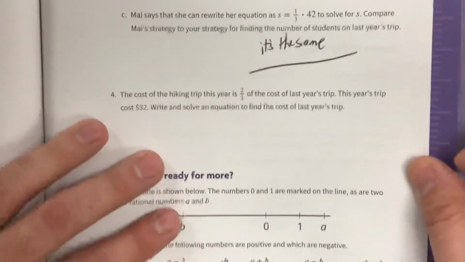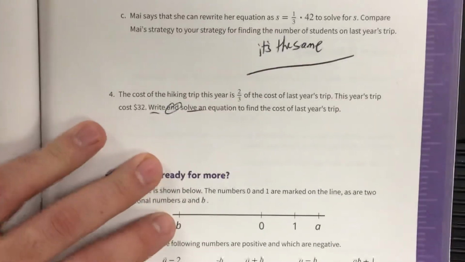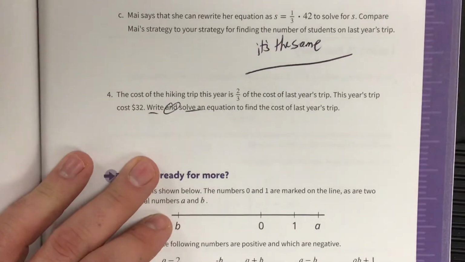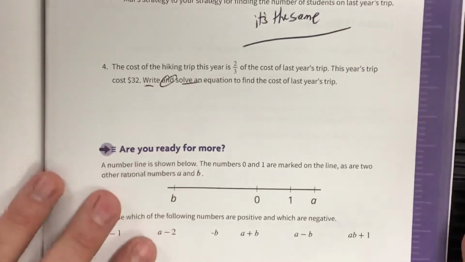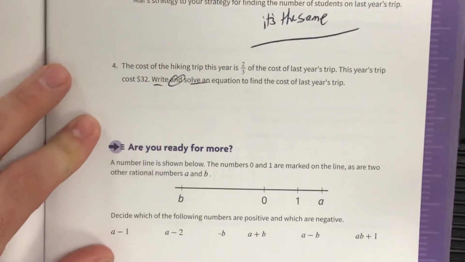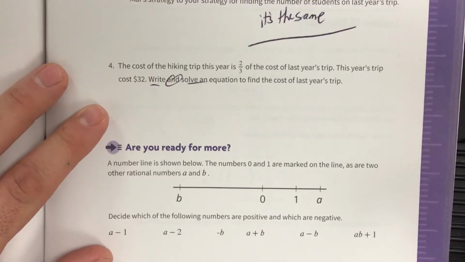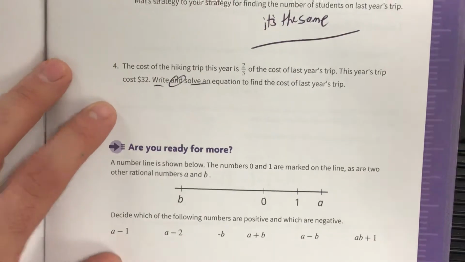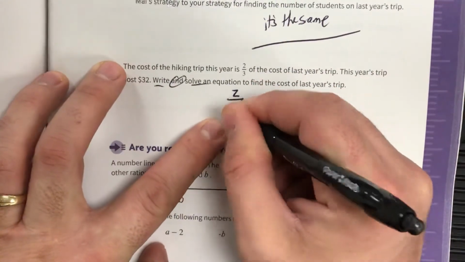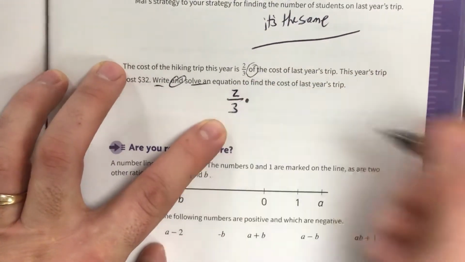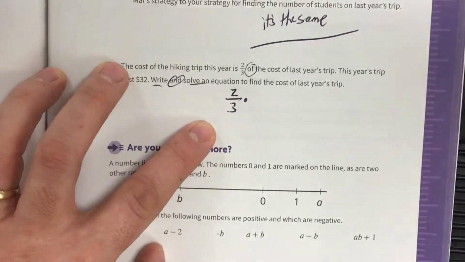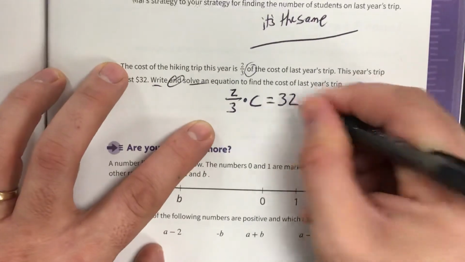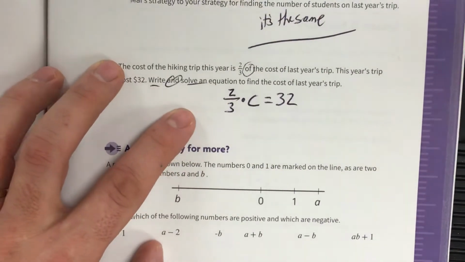Question number 4. Again, I already see write and solve, so I know I'm going to have to do that. The cost of a hiking trip this year is 2/3 the cost of last year. This year, the trip cost $32. Okay. What's the cost of last year's? Do we know last year's cost? No. So 2/3 times, of means times, the cost of last year's trip. I don't know it, so I need a variable to represent it. C equals 32. Now 2/3 of something is 32.